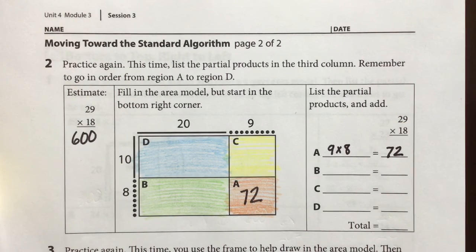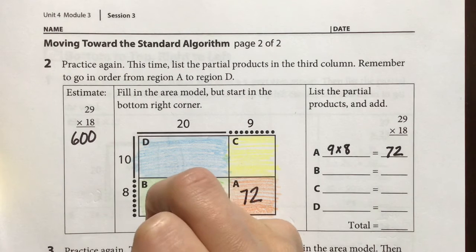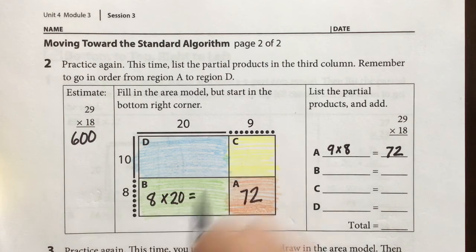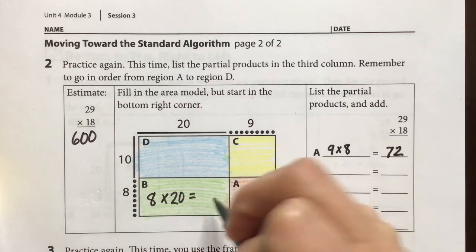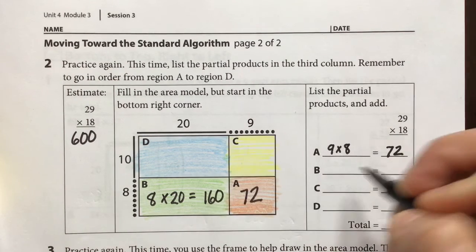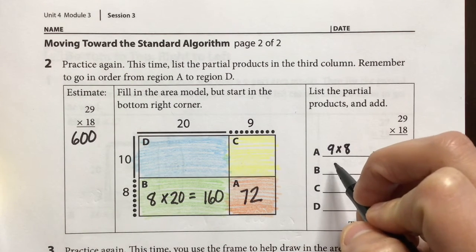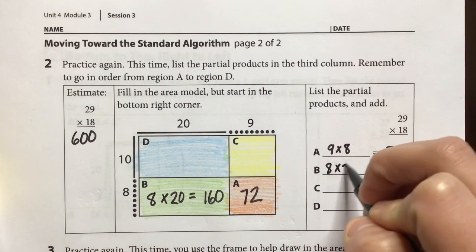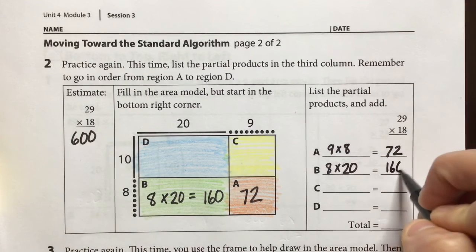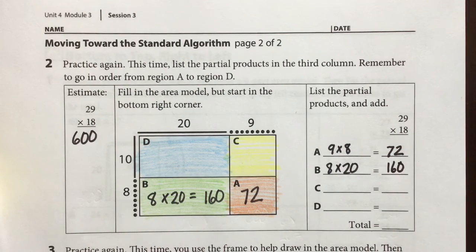All right, now I'm going to go to B. B is 8 times 20. 8 times 20 I know is 160. So I'm going to write that problem right here. 8 times 20, 160. Now I'm going to go on to C.